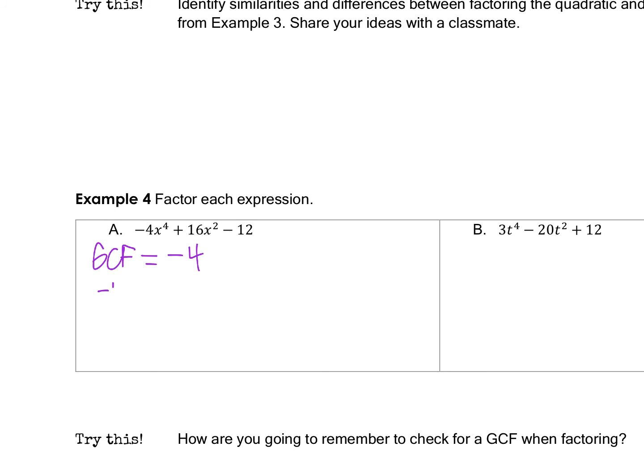So I'm starting out with putting my GCF in front, and I'm dividing it to reduce it. So that's going to be an x to the 4th. That's going to be a minus 4x squared. And then that will give me a positive 3. So remember, to get that, we're dividing it by that GCF in front.